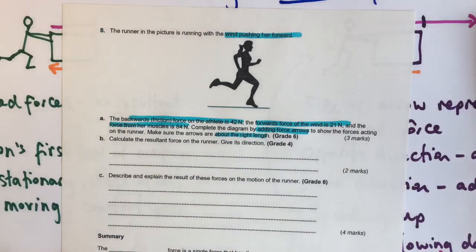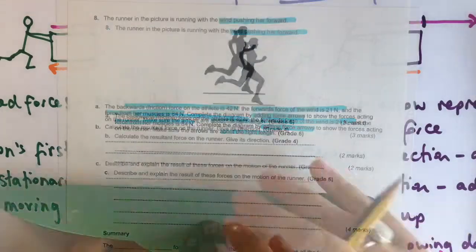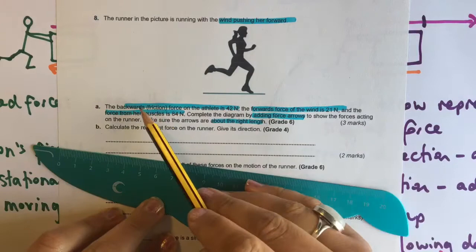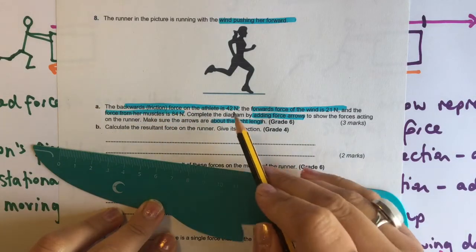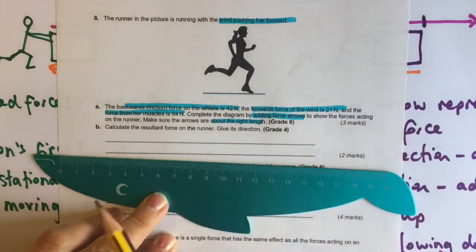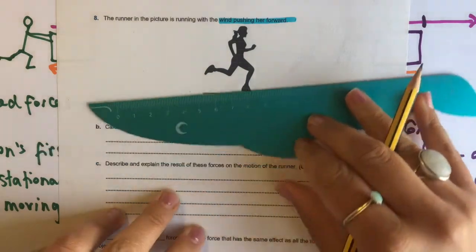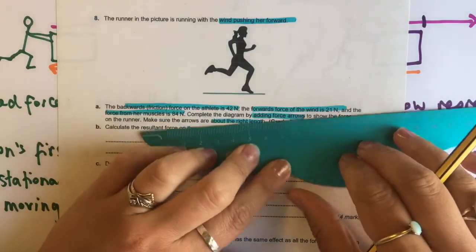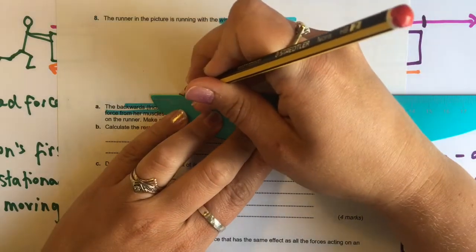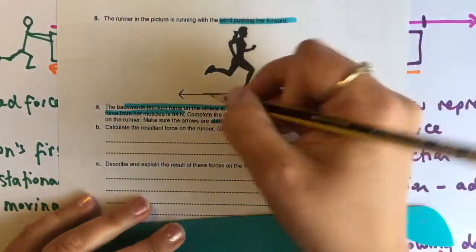Okay, so we need to draw some arrows. We want to make sure they're about the right length, so we need a ruler. We've got to add 3 arrows. The backwards friction force on the athlete is 42 newtons. If we do a centimetre per newton, that's probably the easiest way. So 42 newtons would be 4.2 centimetres. Let's do that from where her foot is, and we would label that friction.